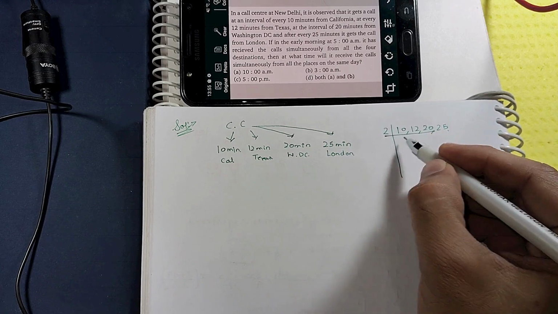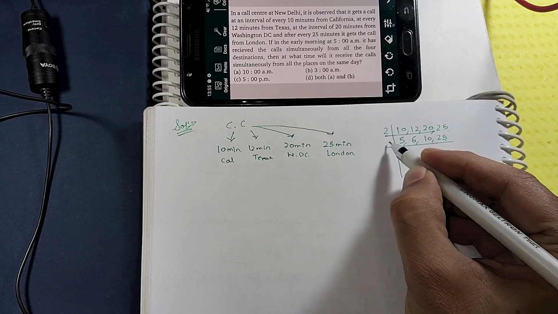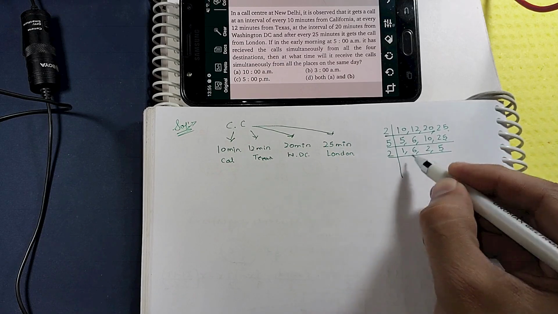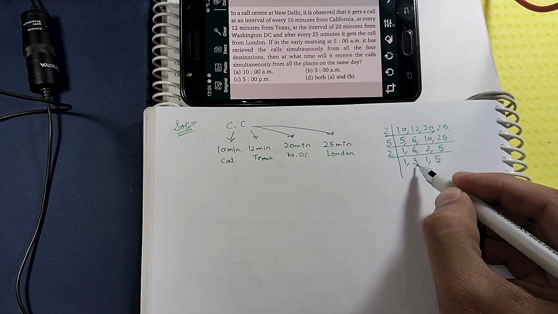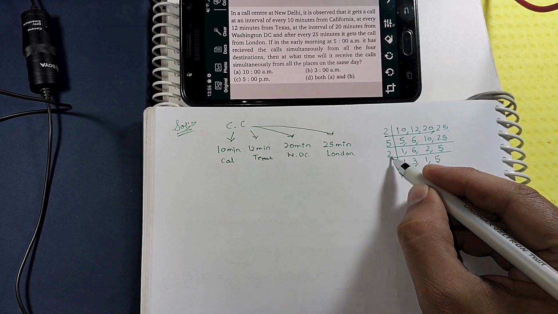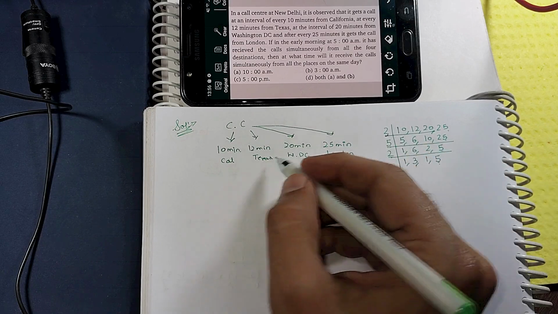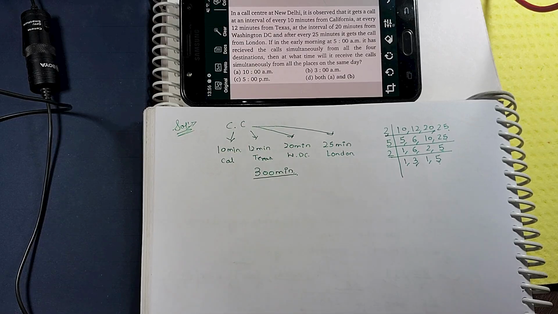Now 2, so this is 5, 6, 10 and 25. Now 5, 1, 6, 2, 5. Now again 2. So 1, 3, 1, 5. Now since these are prime numbers, so 5 into 3 is 15, 15 into 2 is 30, 30 into 5 is 150, 150 into 2 is 300 minutes. So when they will call simultaneously will be after 300 minutes.